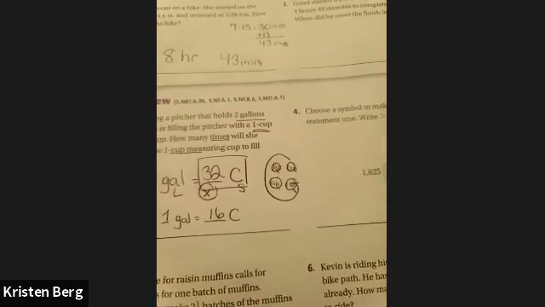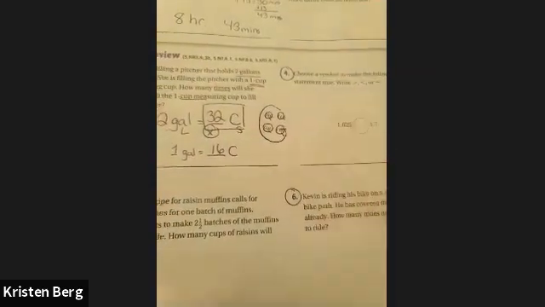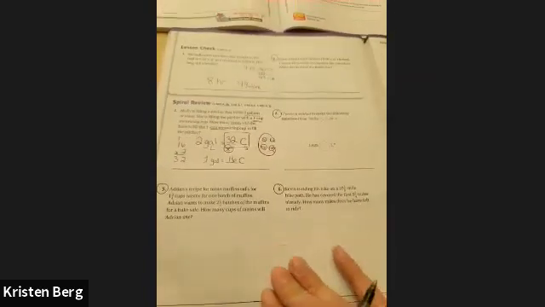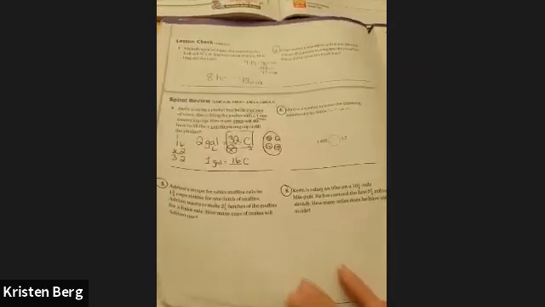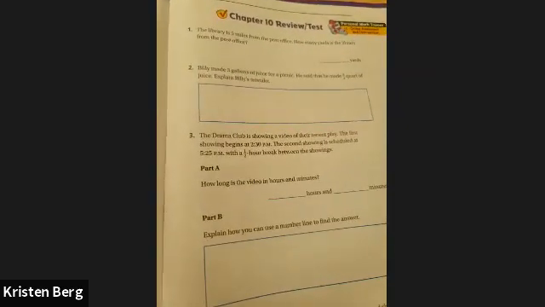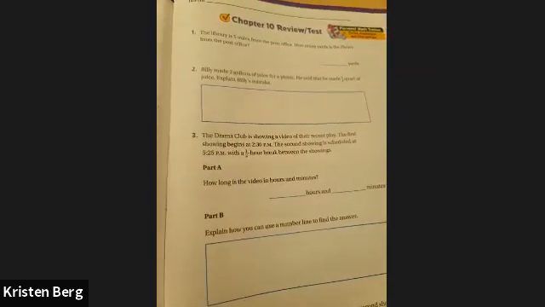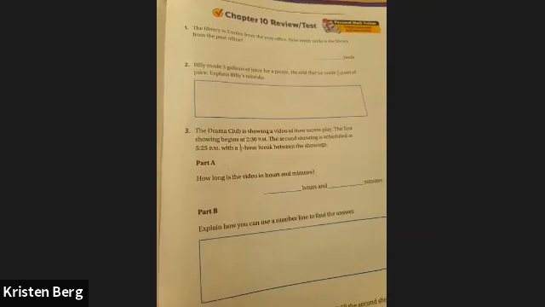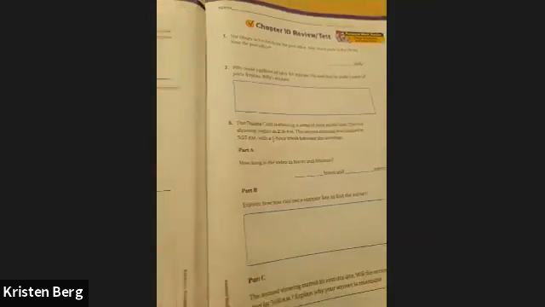So the things that you will have for homework on this page is 2, 4, 5, and 6. And that is all for your homework on 10-7. Then we are going to be skipping the chapter review. So we are not going to the chapter review. We are then, next time that I see you, we will be going into chapter 11. So please make sure you have your chapter 11.